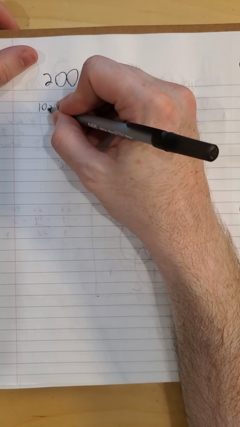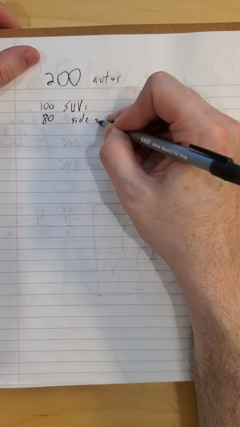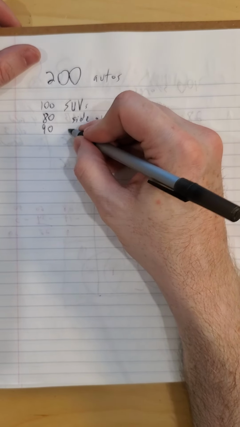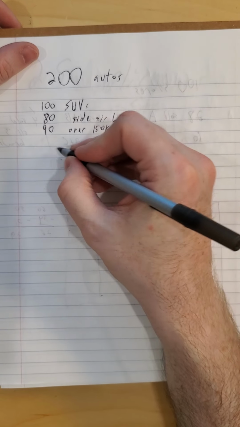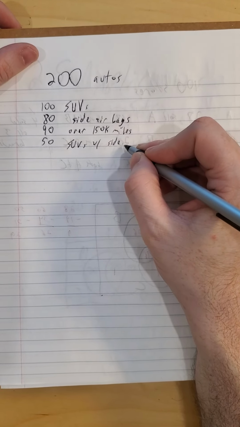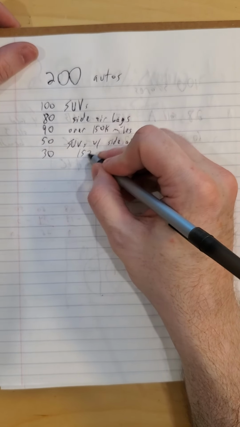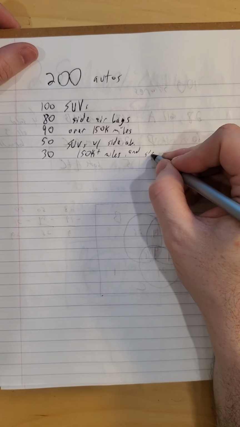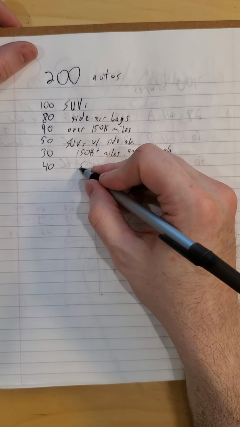So let's see, 100 SUVs, 80 had side airbags, 90 of them had over 150,000 miles. 50 were SUVs with side airbags. 30 had 150,000 plus miles and side airbags. 40 were SUVs with 150,000 plus miles.